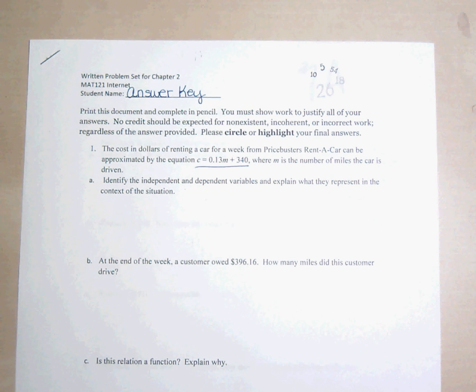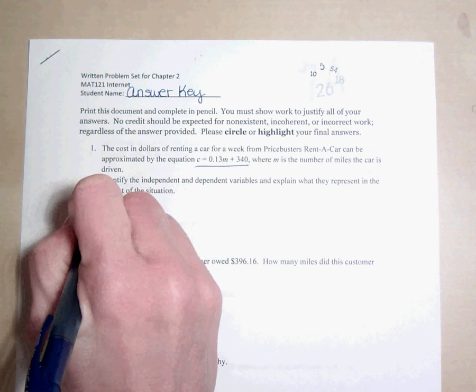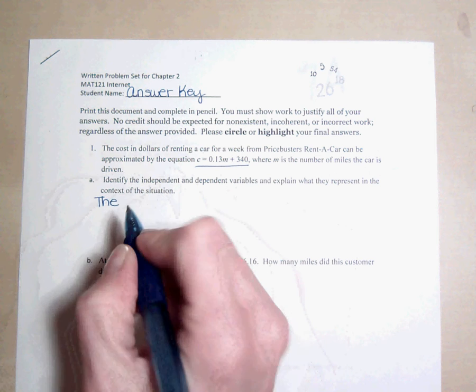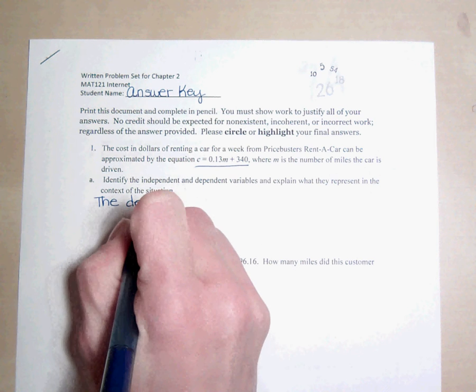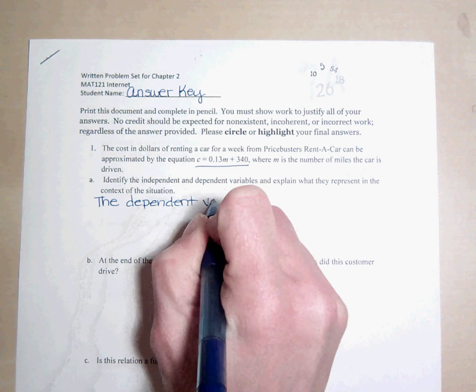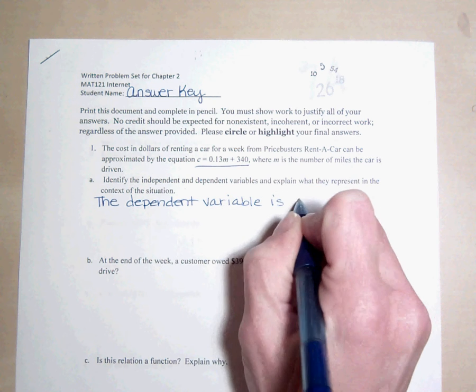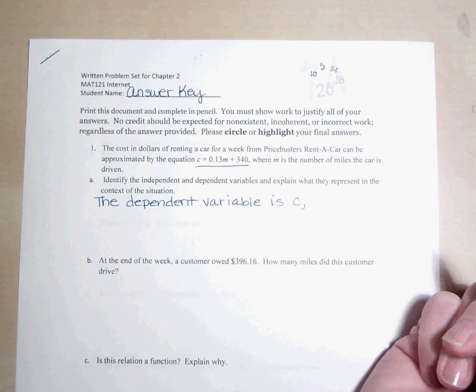So the variable that the equation is solved for is going to be our dependent variable. So we're going to say the dependent variable is C, and we have to say what that represents.